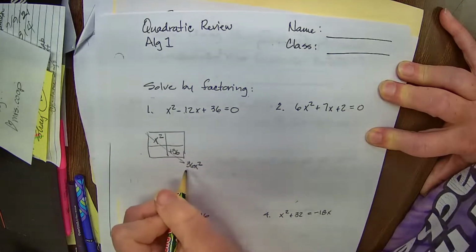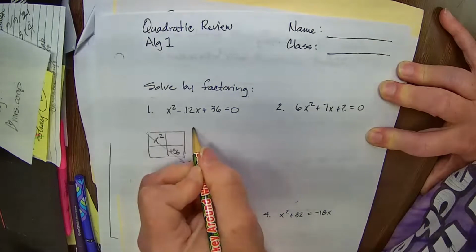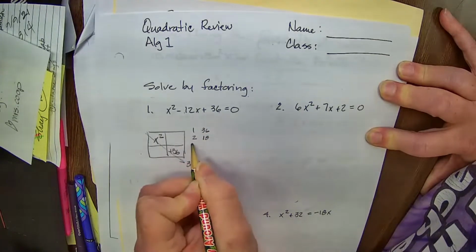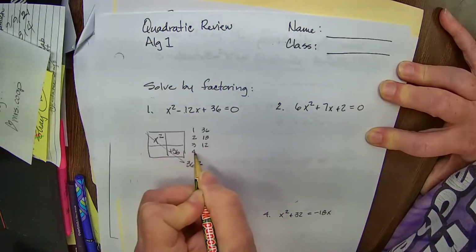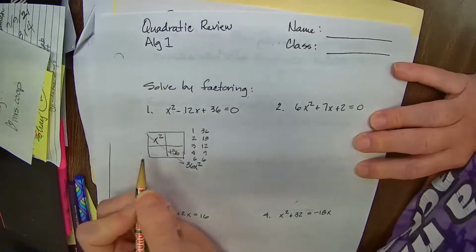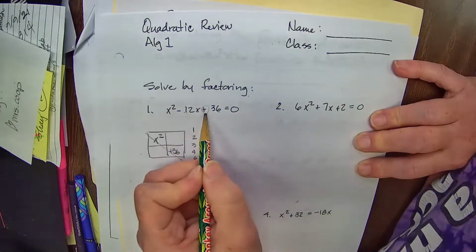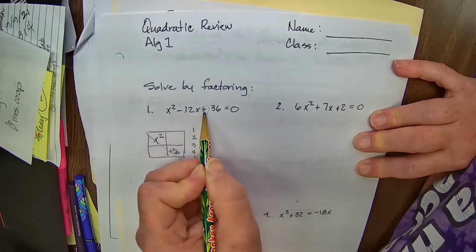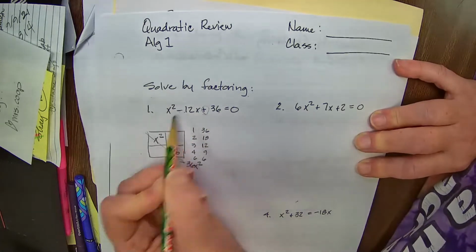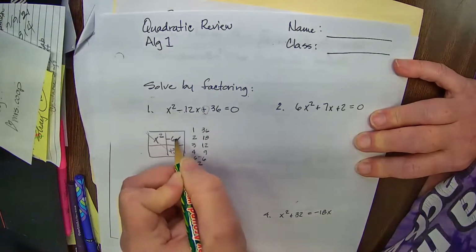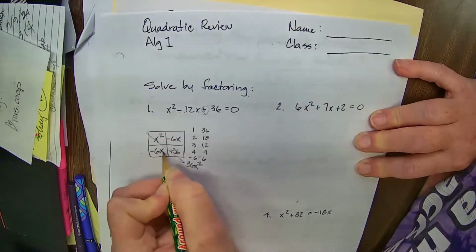Okay, so I need my factors of 36. 1 and 36, 2 and 18, 3 and 12, 4 and 9, 6 and 6. I have to add to get to a negative 12. My signs are the same, and I have to add to get to a negative 12. So that's going to be negative 6x and negative 6x.